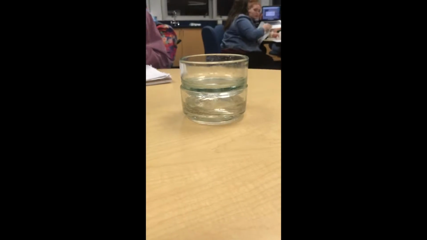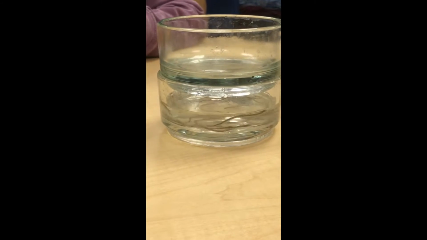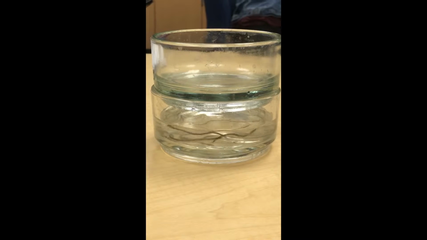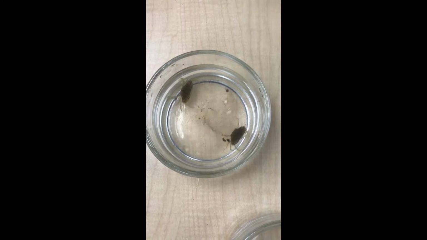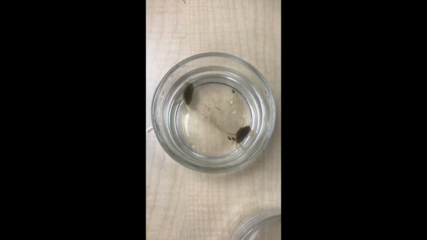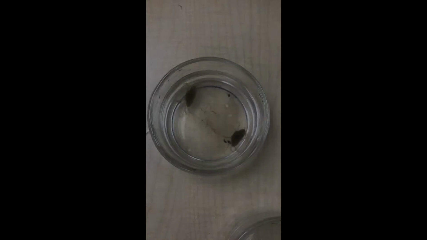This is a video of eels. They are active, trying to jump out of the water, and they move in a slithering form. This video shows the crabs that we observed. They are slow, seem to be angry, and they get around from side to side and move.